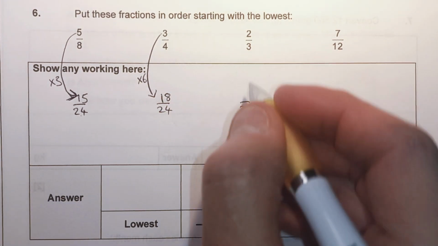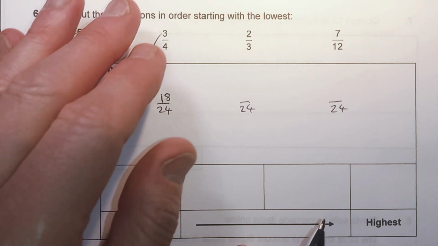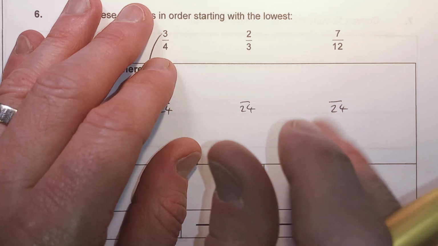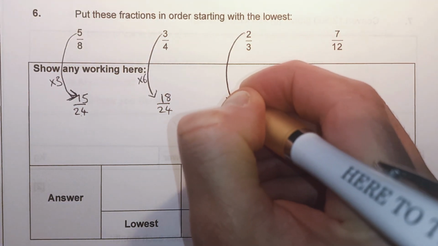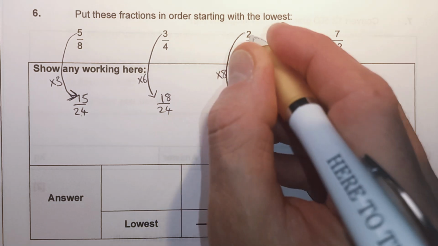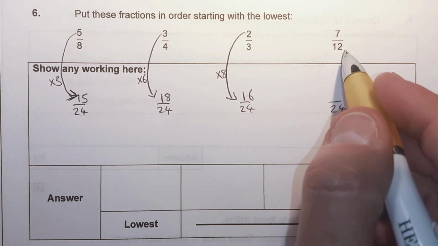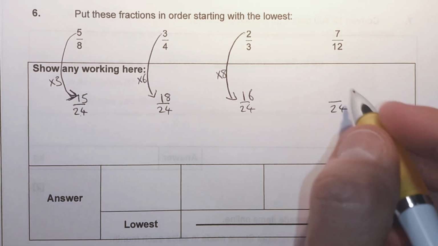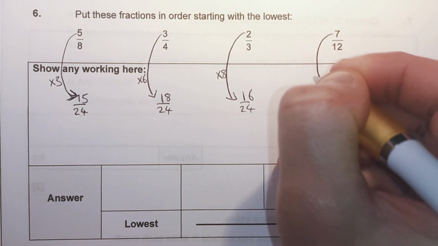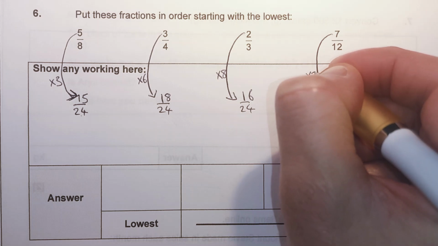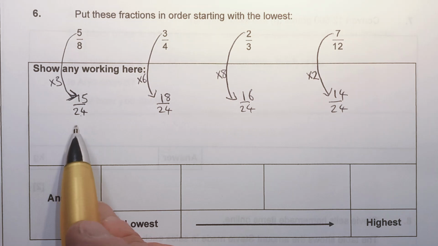Okay, now what about 3 into 24? We've got 3, 6, 9, 12, 15, 18, 21, 24. That's 8 times. So we need to multiply the top by 8. And 2 8s are 16. Now for the last one, 12 to 24. Well, 2 12s are 24. So we need to multiply the numerator, or the 7, by 2. 2 7s are 14. So now we can compare them directly.